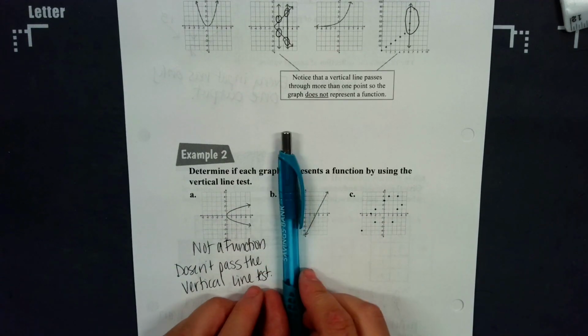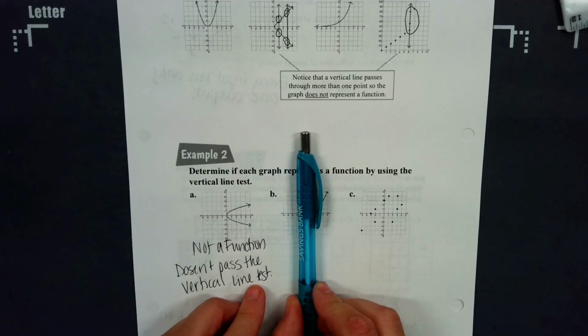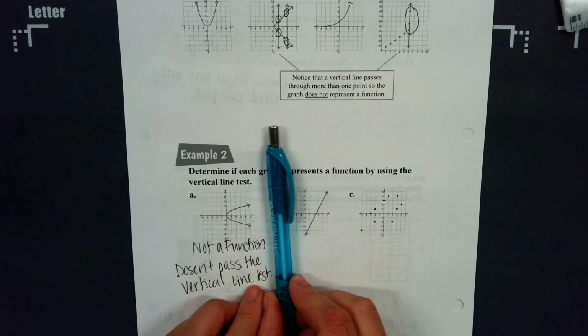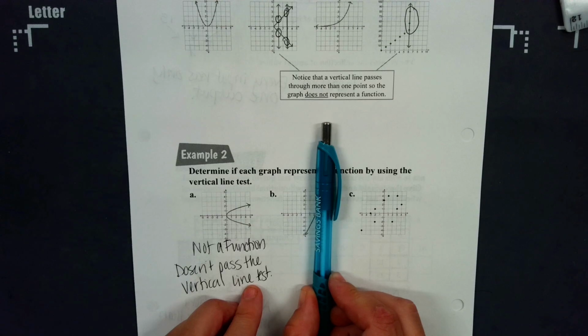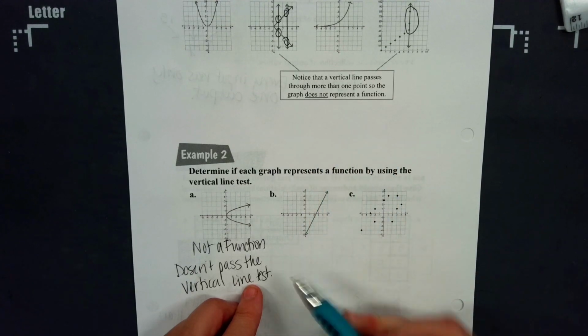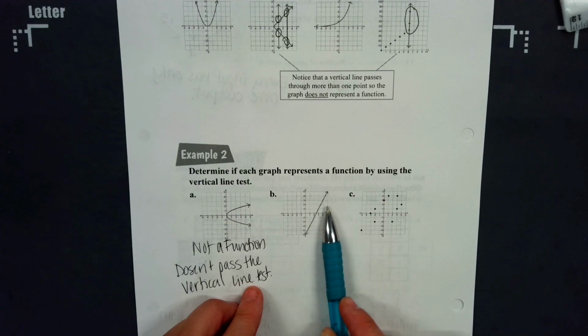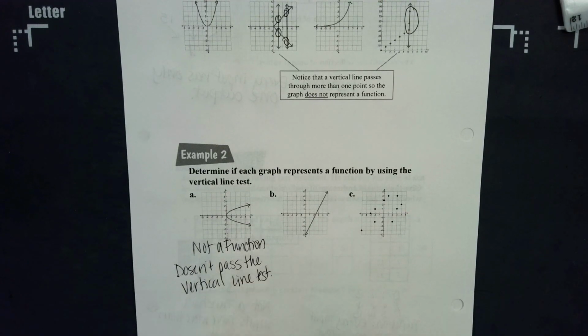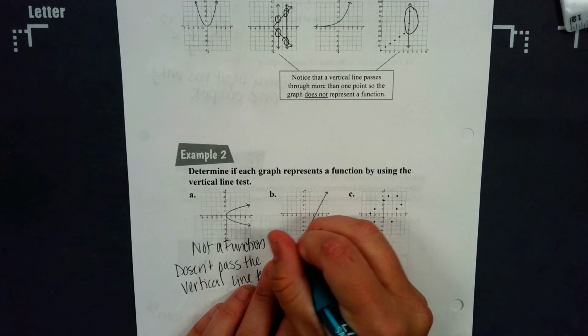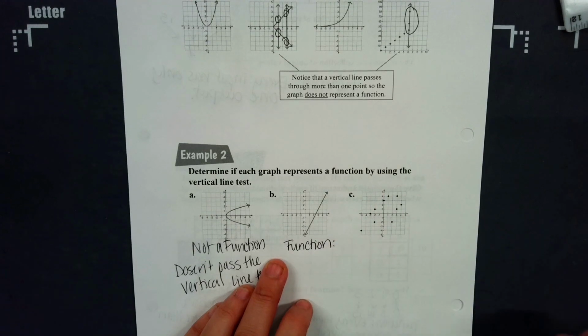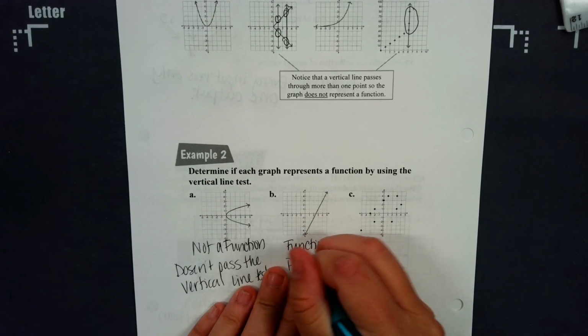So if I look at B and I take my pencil across, what would you say? Function or not a function? If I'm taking that across, what do you think? It is a function. And my reasoning can be very simple here too. Passes.